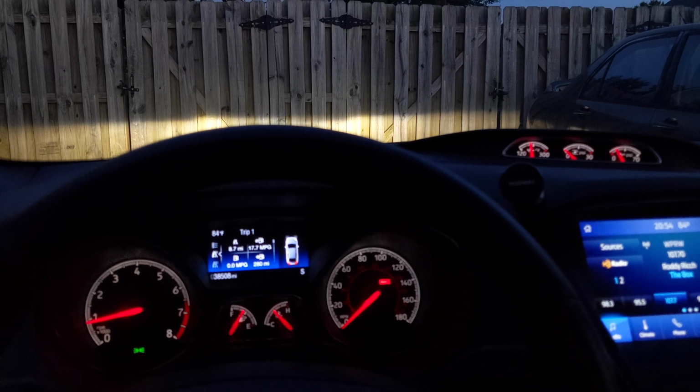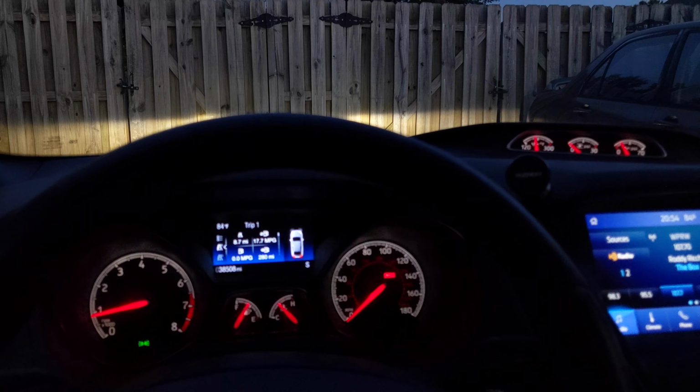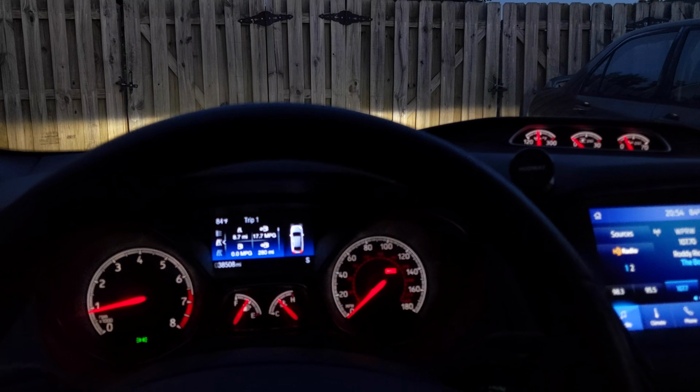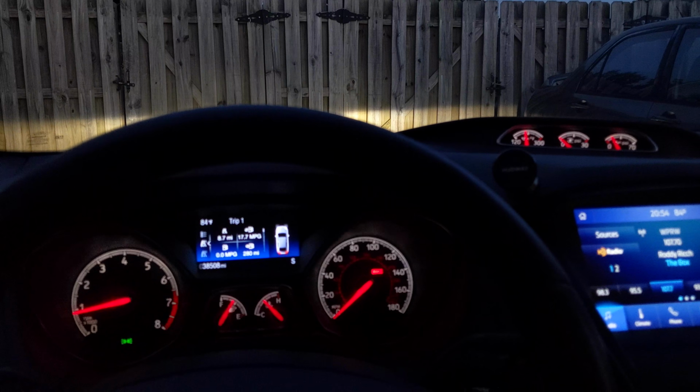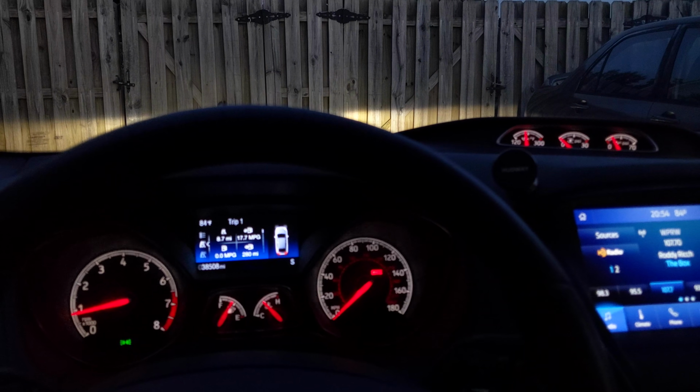If you do get the check engine light, just take whatever you're using to clear the codes, and you'll be fine. It's not difficult to do at all, so don't be alarmed or anything like that. So it's called Bambi Mode.